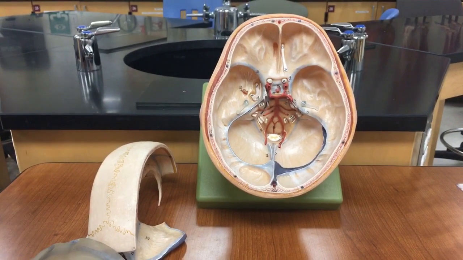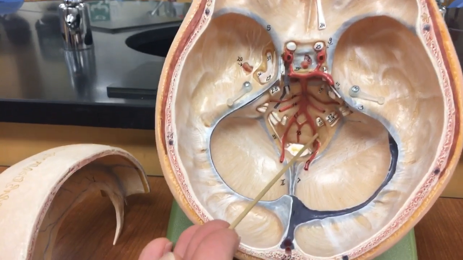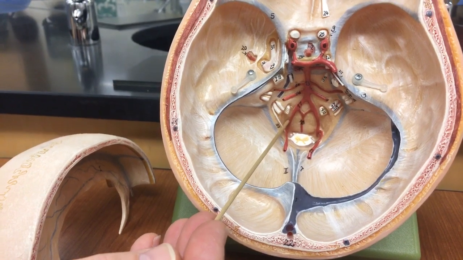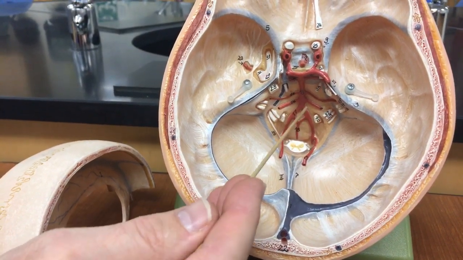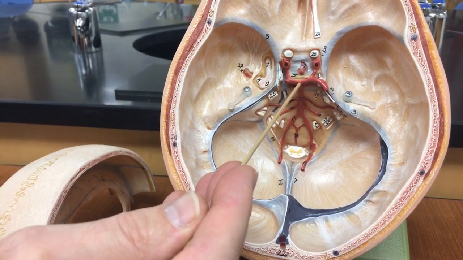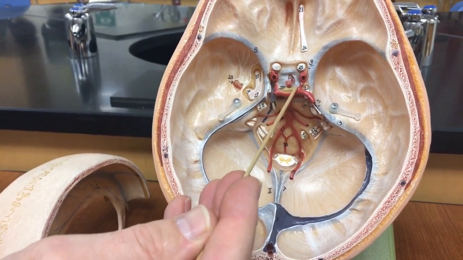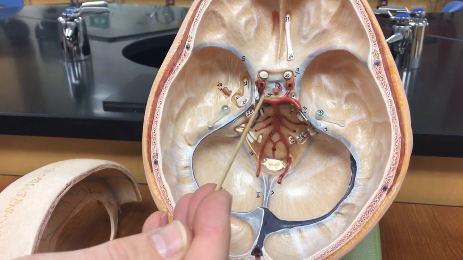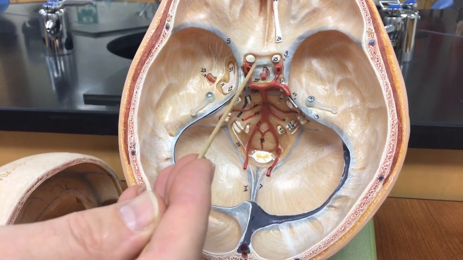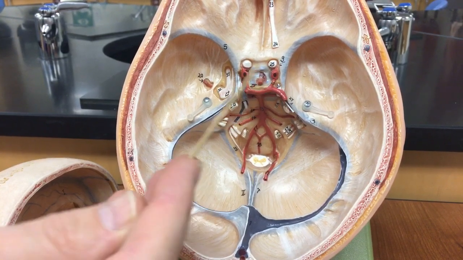We also have several arteries that serve the brain. So we have the vertebrals, right and left, that have emerged through the foramen magnum. They come together here. They form the basilar, which comes all the way up, and then it terminates as two branches called posterior cerebral arteries. And then these two posterior cerebral arteries are connected to the internal carotid arteries by posterior communicating. So that little piece there and that little piece there.